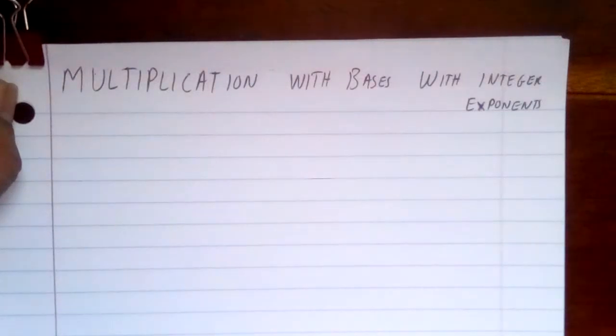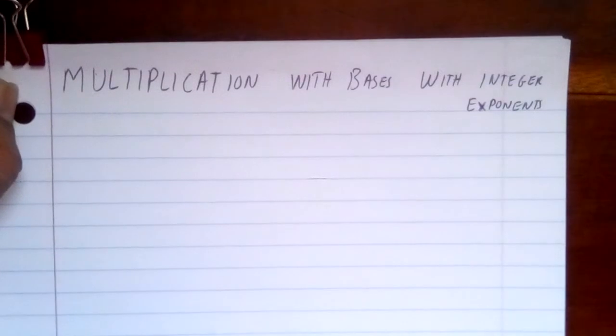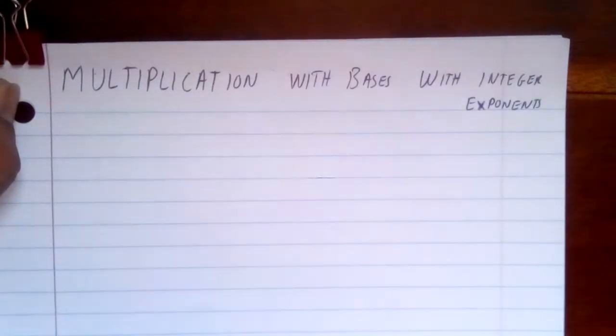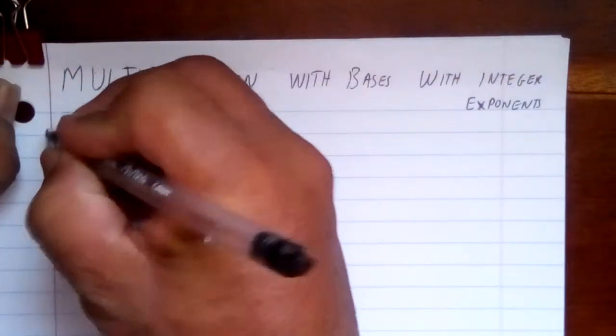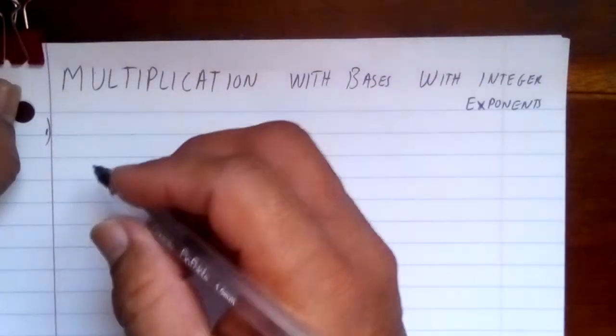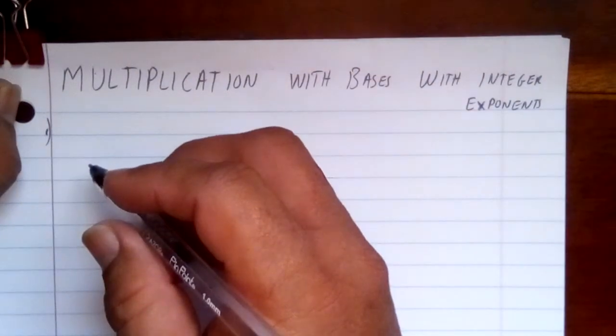Okay, so we have seen the multiplication of exponential expressions that have like bases. Now we will be looking at multiplying exponential expressions with integer exponents. What do we mean by integer exponent? It simply means with positive and negative values. So we'll be taking different scenarios. Okay, so let's start.